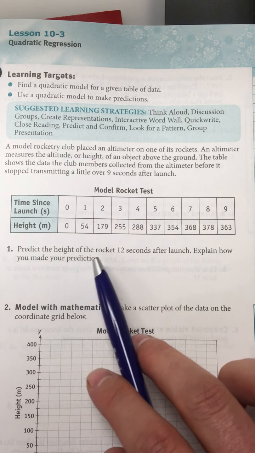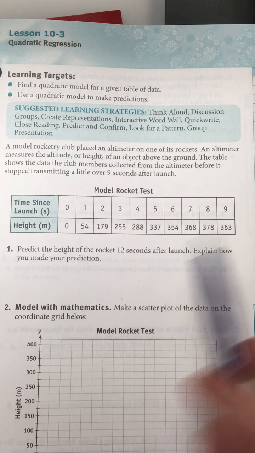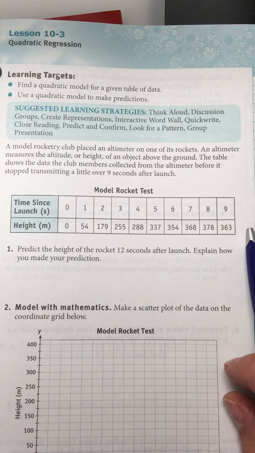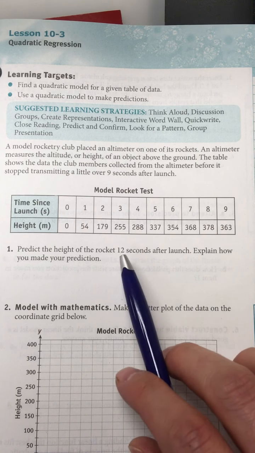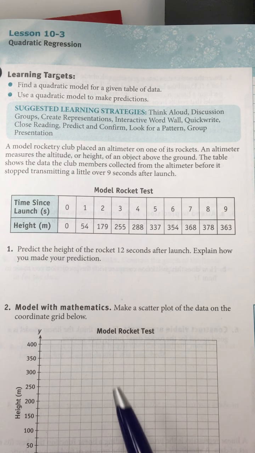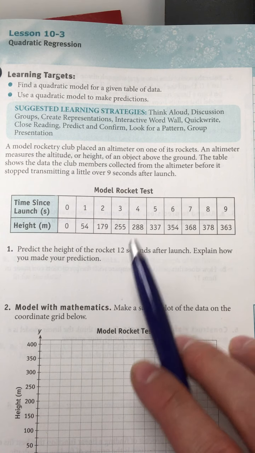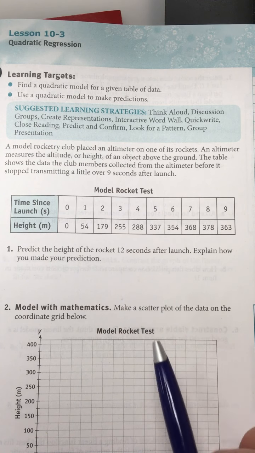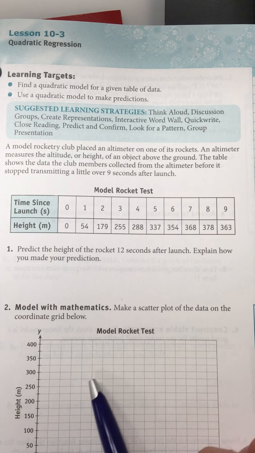Just make a prediction based on these numbers. Don't type anything in your calculator. Just think, all right, what if this pattern continues, around what height do you think that rocket's going to be at 12 seconds after it's launched? Just pick a number, write it down.